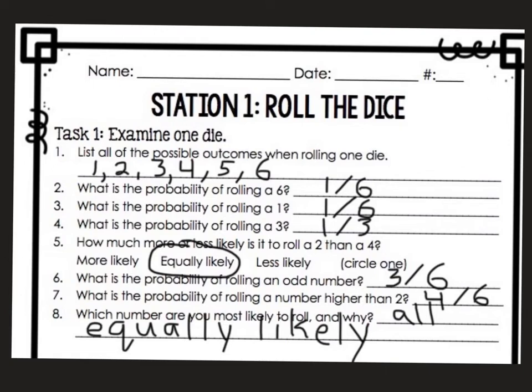Okay, so question 1 asked us to list all the possible outcomes when rolling one die. If you're using a standard 6-sided die, you should have listed the following possible outcomes: 1, 2, 3, 4, 5, and 6. There are 6 possible outcomes. The probability of rolling a 6 is 1 in 6. The probability of rolling a 1 is 1 in 6. The probability of rolling a 3 is also 1 in 6. We are equally likely to roll a 2 as a 4.